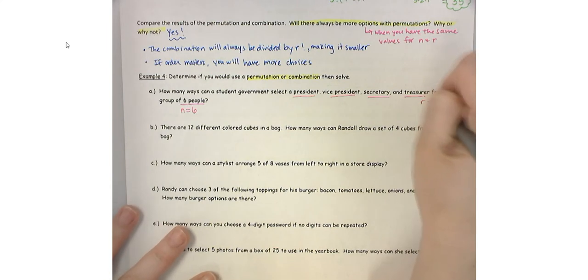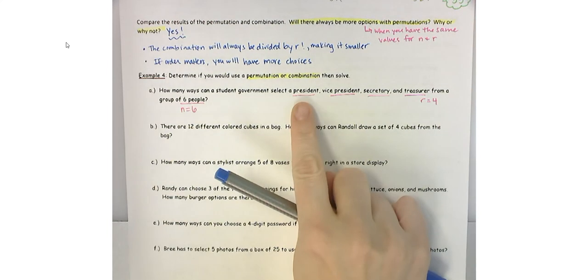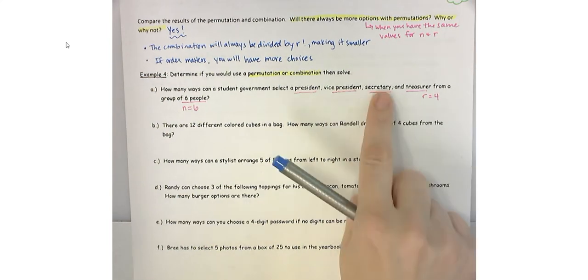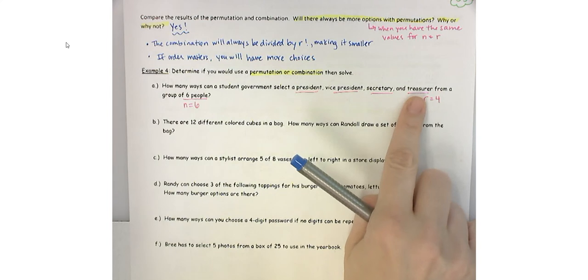But then couldn't I also flip it around? Make Joe the president, Max the vice president, Ethan the secretary, and Kate the treasurer. Wouldn't that be a whole different option? Okay, so then your order is going to matter. Okay, so if your order matters, we are going to use the permutation.